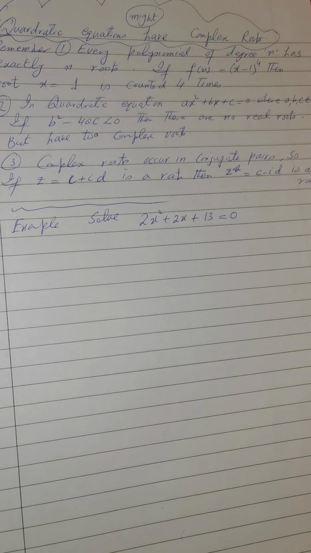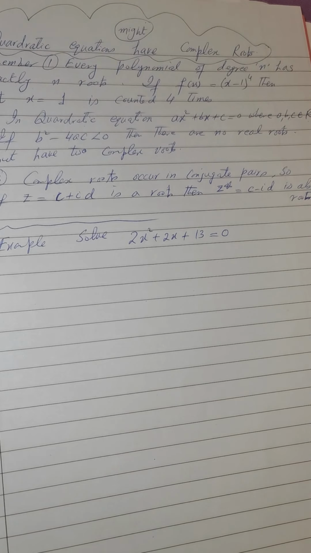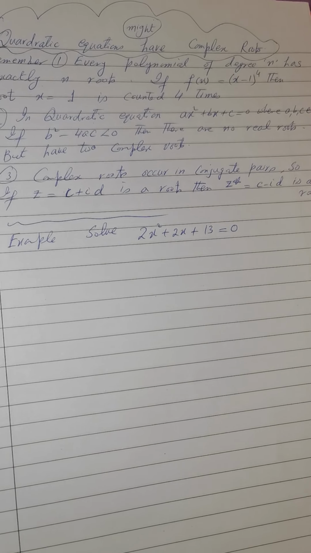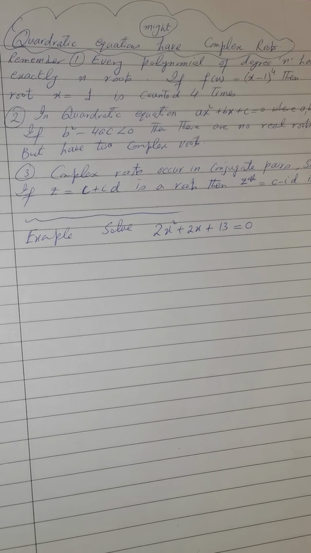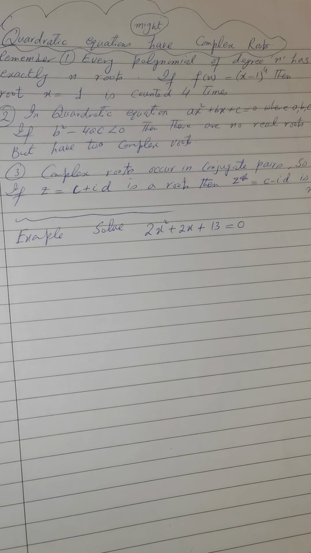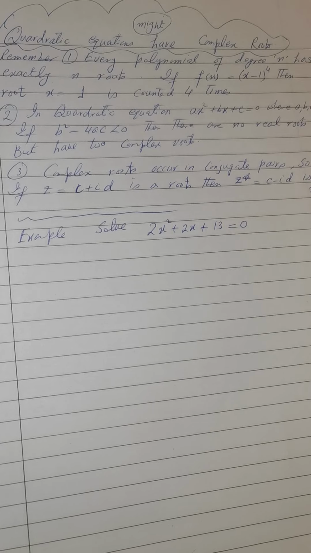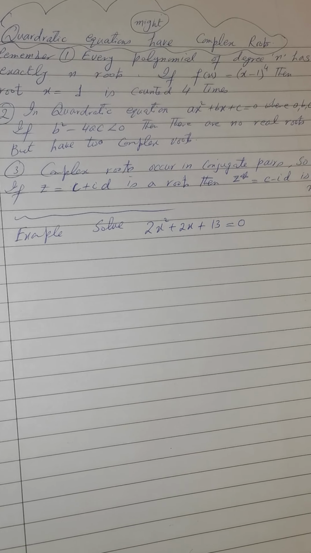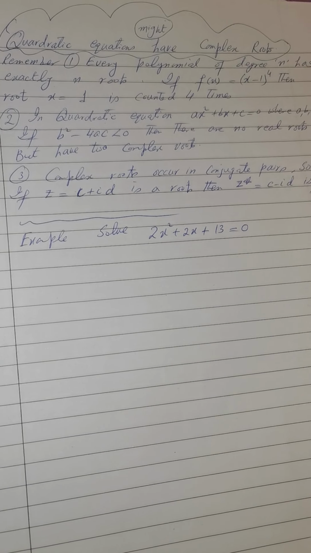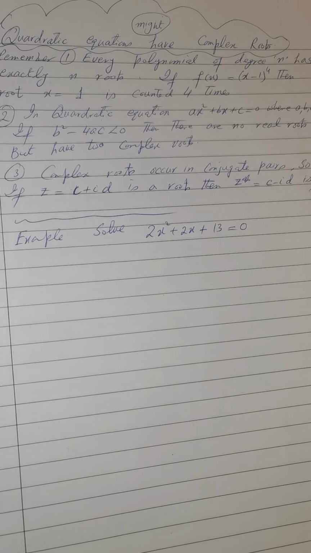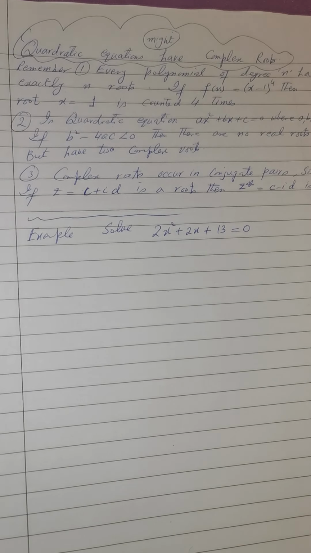The third thing is that complex roots occur in conjugate form. So we have complex roots as we discussed in the second point, and these complex roots occur in conjugate pairs. For example, if z is equal to x plus iota y is a root, then the second root will be x minus iota y, and x minus iota y is the conjugate of the first root. So these are the 3 main points we have to remember.